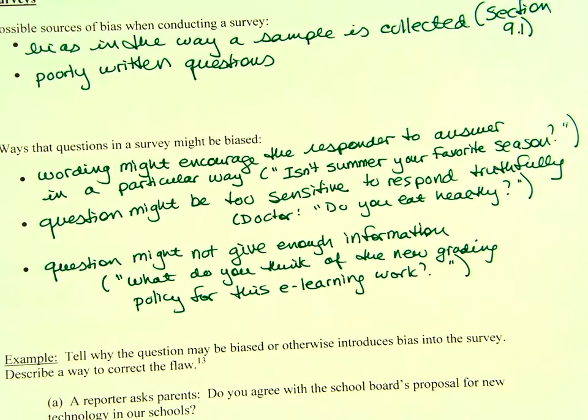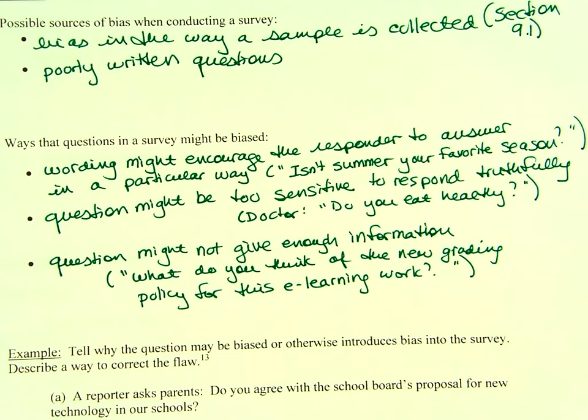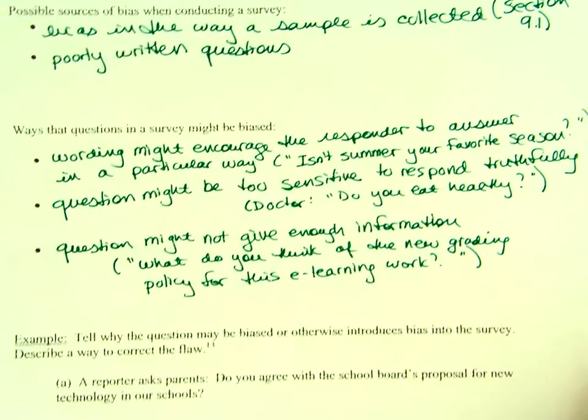And I think that a very natural thing to ask is, well, what is this new policy? If you don't actually know what that new policy is, by the way, I don't think there's a new policy unless there's something that I haven't been told yet. If you don't know what the policy is, though, you can't answer that question. So we need to make sure that our wording isn't trying to encourage the responder to answer in a particular way. We need to make sure that the question isn't being asked in a way that you might feel uncomfortable answering it truthfully. And we need to make sure that the question gives enough information.